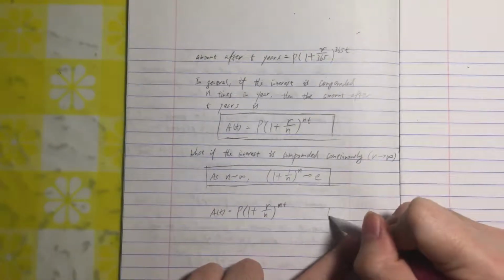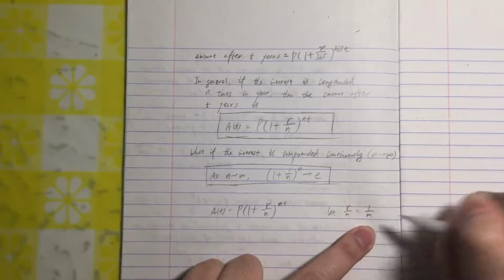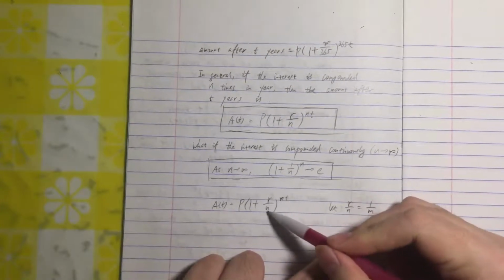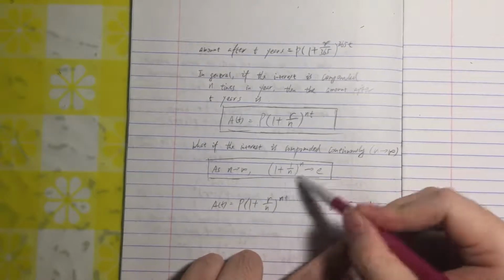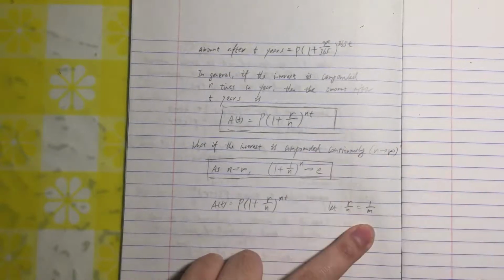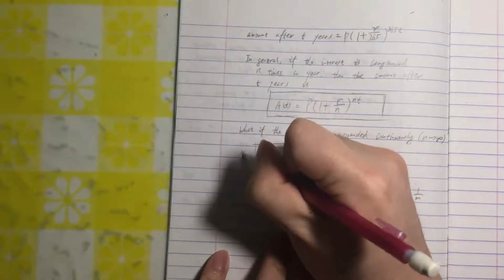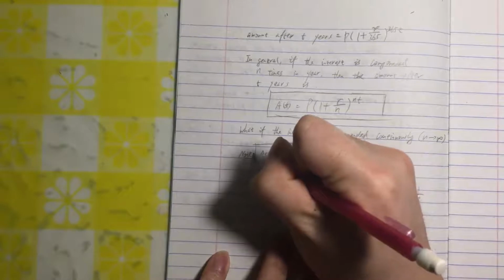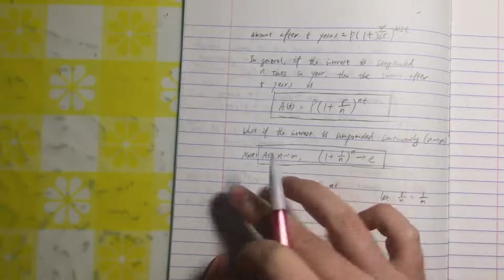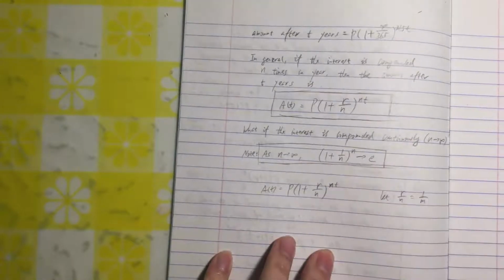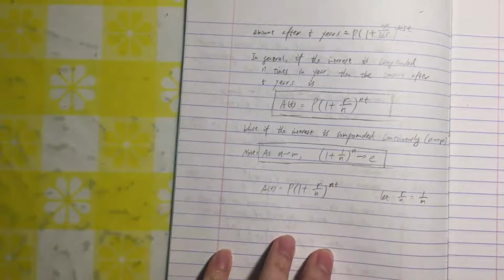I want to let r over n equal to 1 over m. I try to rewrite this formula. It looks like this. Then I can use this formula. So keep this formula in mind. You will learn a proof in your calculus class, but for now, memorize this formula. We'll use this formula to find a formula for the compound interest as n approaches infinity.